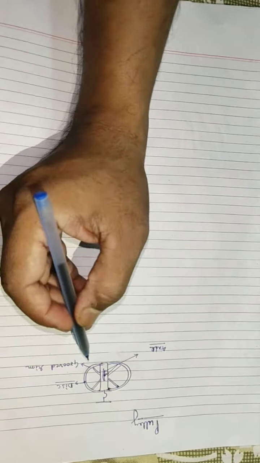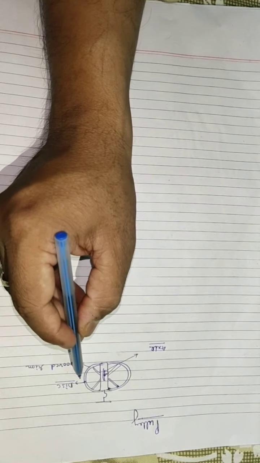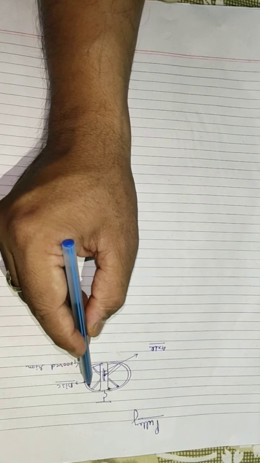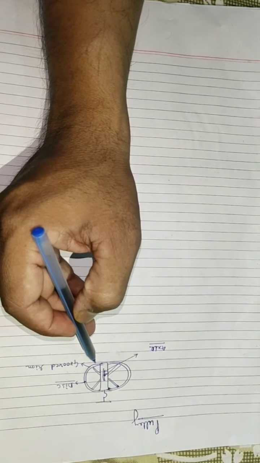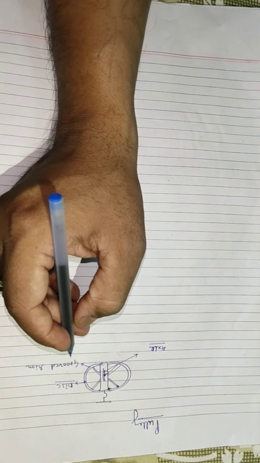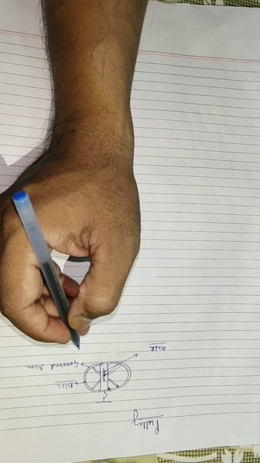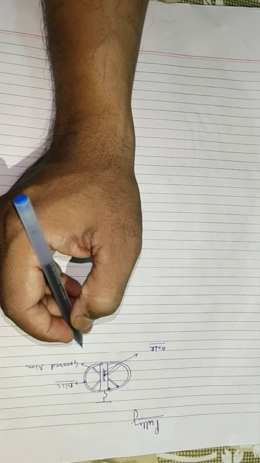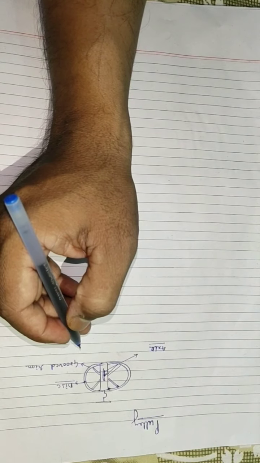Now today's topic is pulley. At first all of you see this diagram. This is a grooved rim and this is a disc over which a rope is being whirled over this grooved rim. Now we'll read first what is a single fixed pulley or the applications of single fixed pulley.